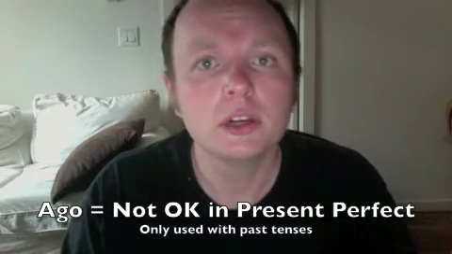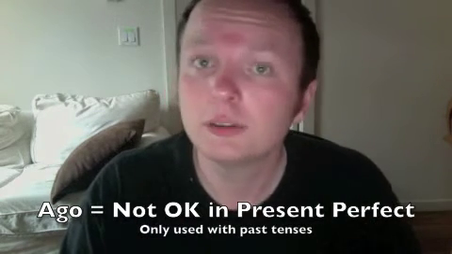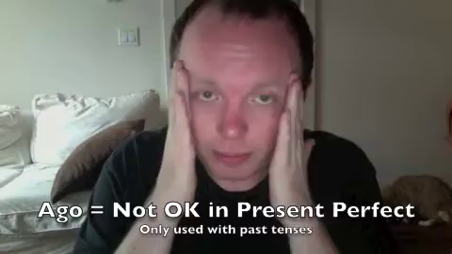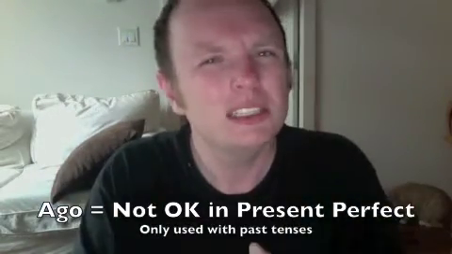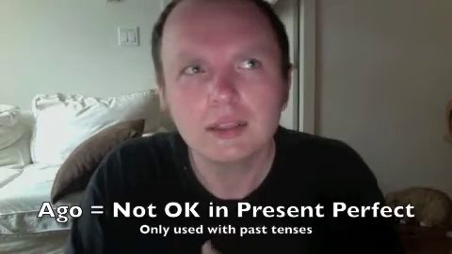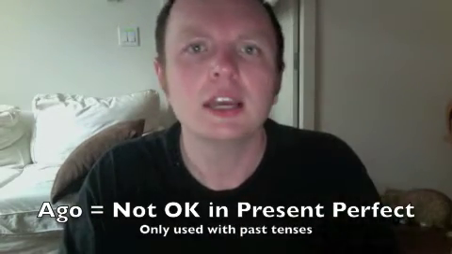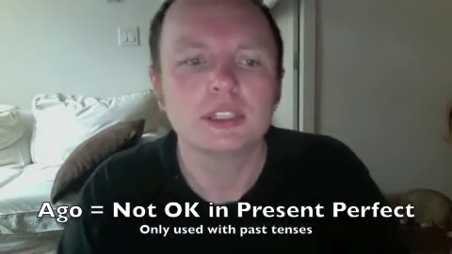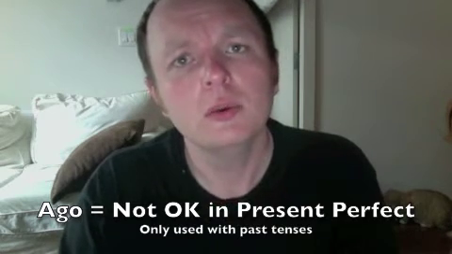Don't use the word ago with present perfect. Ago is only for the past tense. Okay? Please remember, do not use ago. Many students make mistakes and they say since 3 weeks ago. No. Just say 3 weeks, okay, for 3 weeks. Do not use ago in present perfect. Please remember, we are using present perfect simple with state verbs or present perfect continuous with dynamic verbs to talk about the duration, how long, about situations that are not finished.